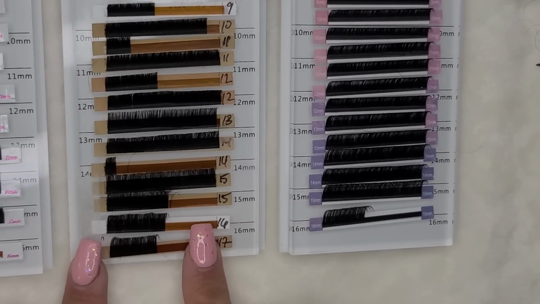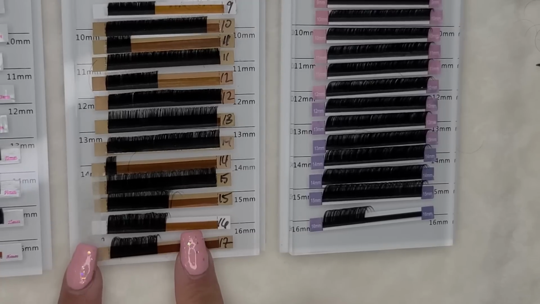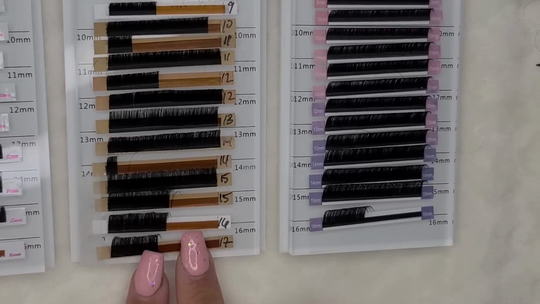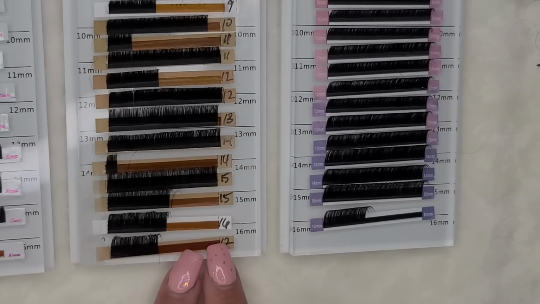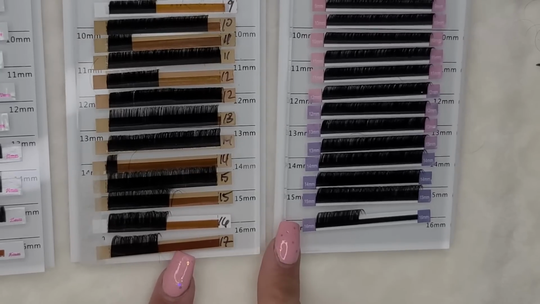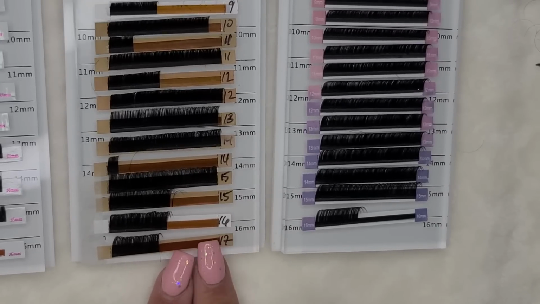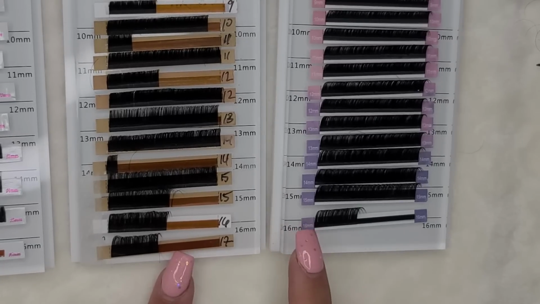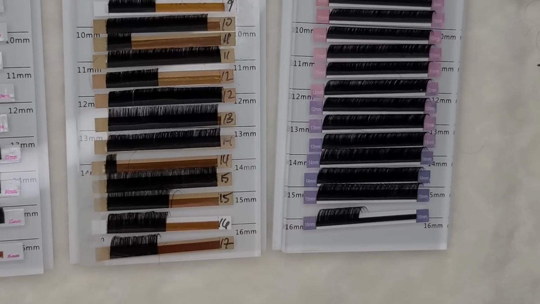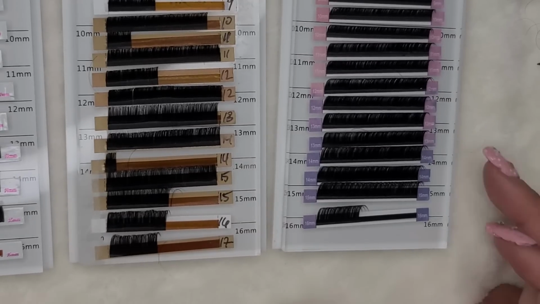So if you are going to be using these, you have to make your fans a little lighter to make volume fans. If you want them a little fuller, then you can make them a little bigger to do mega volume lashes. But again, because they are 0.4, you definitely don't want to be making them as big as you would with a 0.3. So I hope that made sense, and I hope you guys liked today's video.